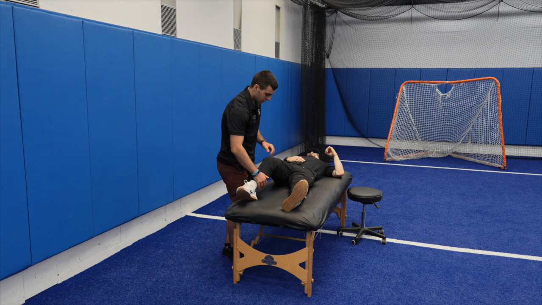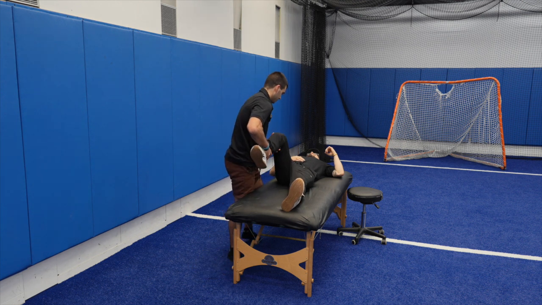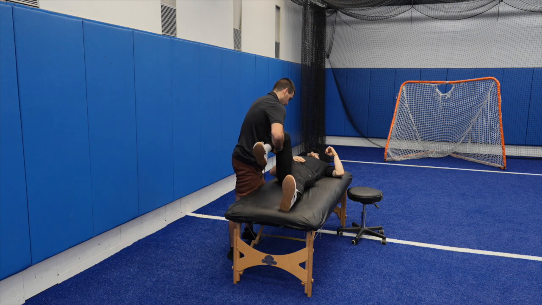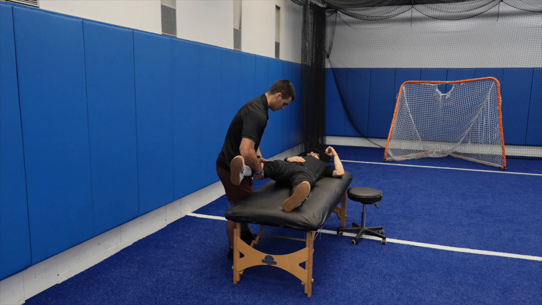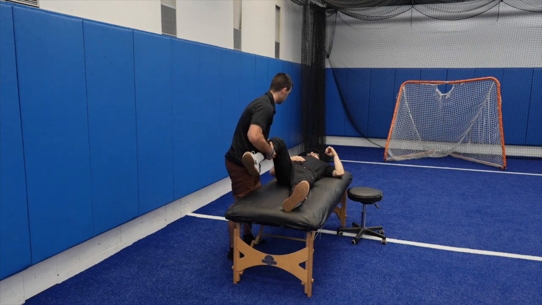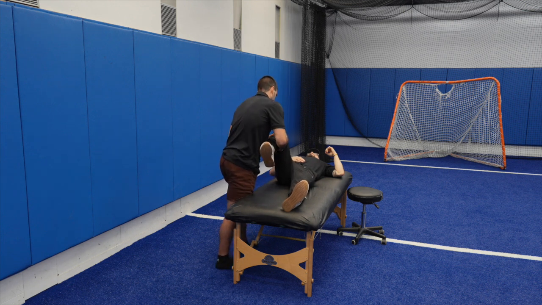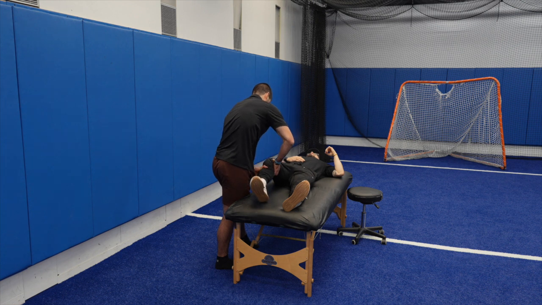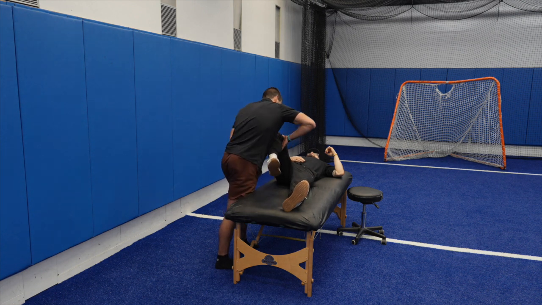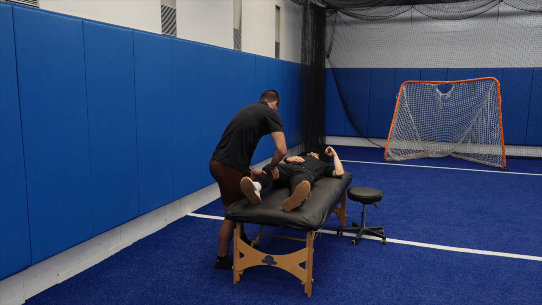Cool. Now to do this more dynamically, it's called the McMurray's test. What you're going to do, you're going to apply a valgus force inward as you straighten the knee. And look to see if there's any signs of discomfort. Good. Then you go the other way. And again, I'm applying my force outward to see if there's anything going on with the ligaments at the joint.